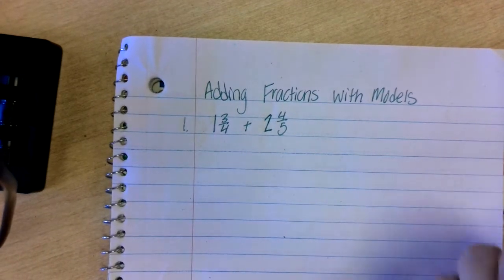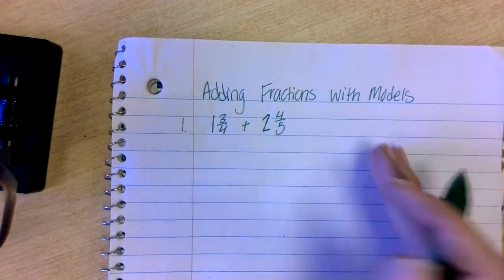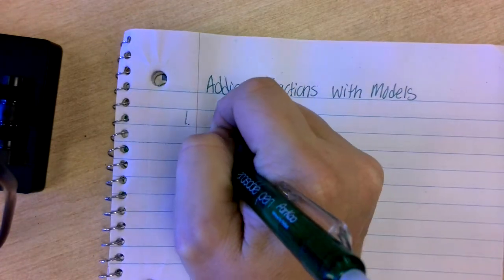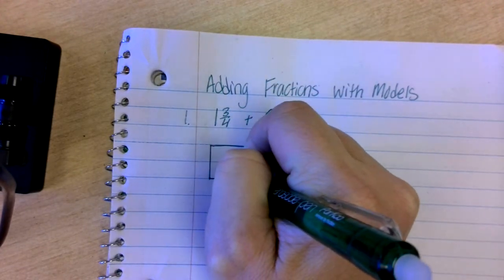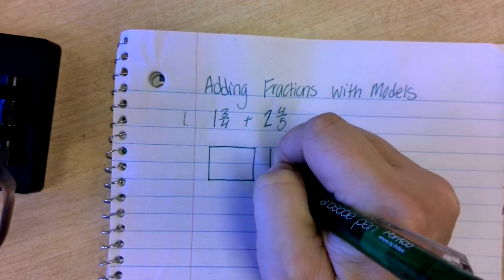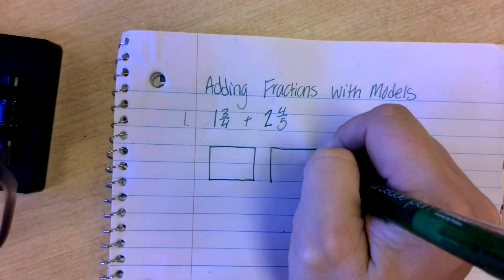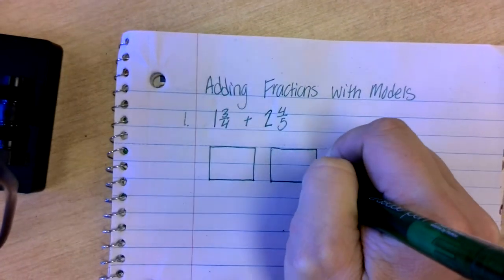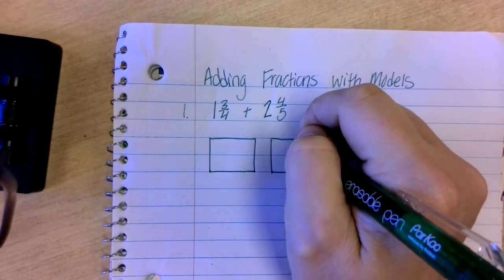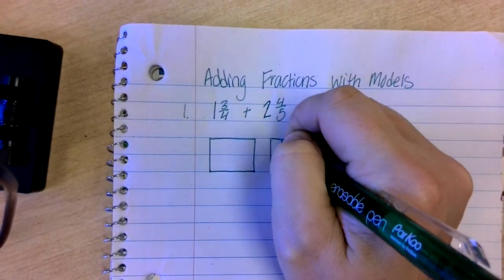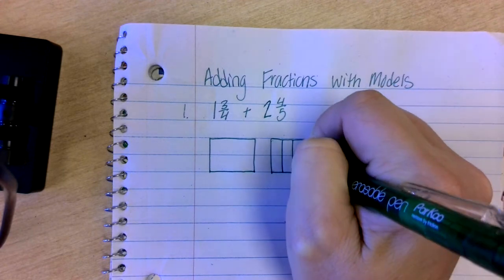So the first thing I need to do is to draw just these models. So I'm going to draw one whole. And I'm going to draw another whole that's the same. Okay. And so I'm doing this part now. And so I need to partition this one into 4 equal pieces. Okay.